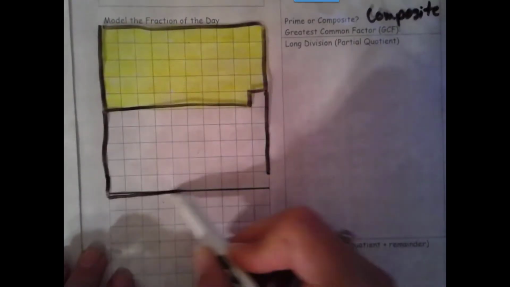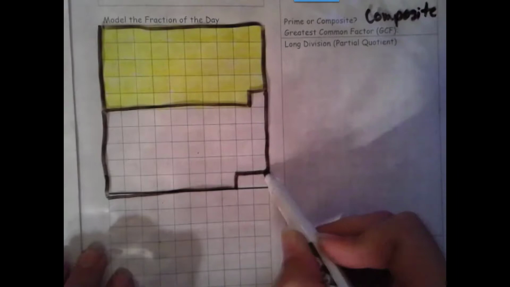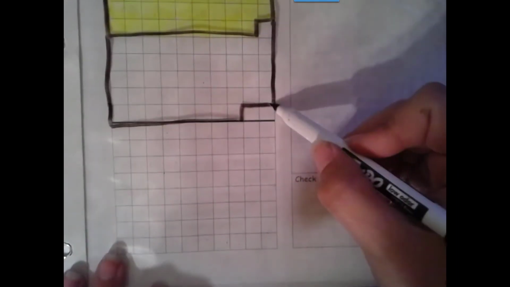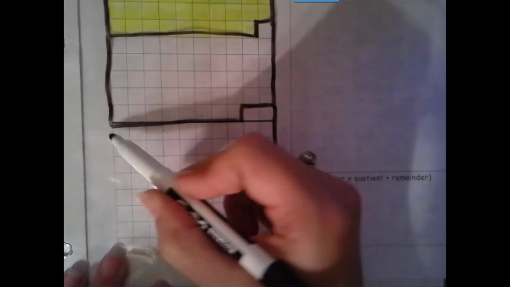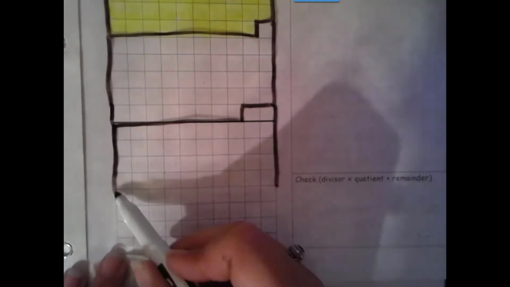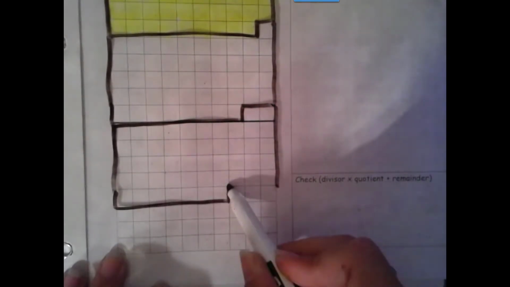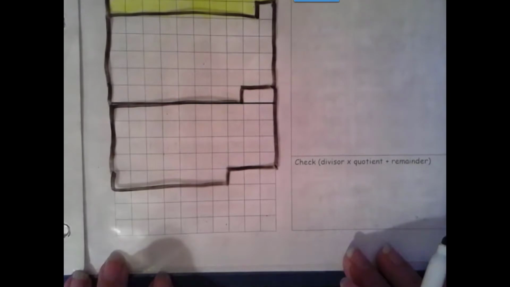So 1 plus 40 is 41, plus 8 is 49. 2 plus 40 is 42, plus 7 is 49. And I have 33 left over, so 49 did not work.